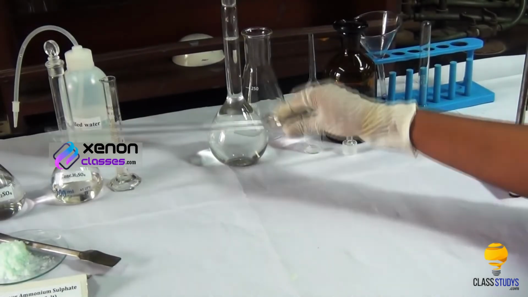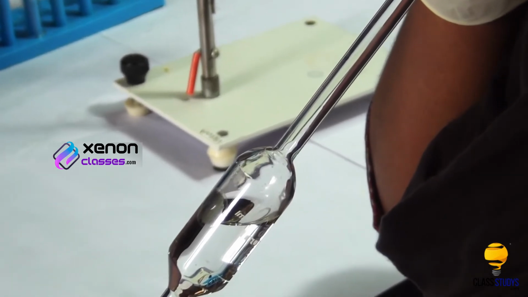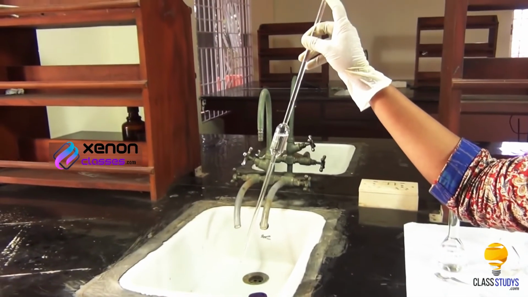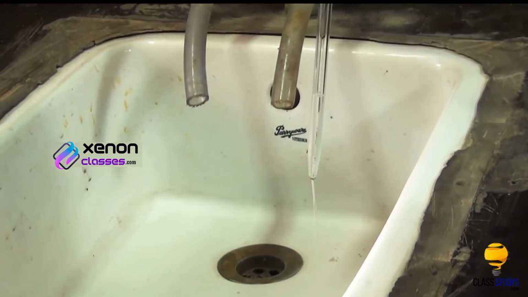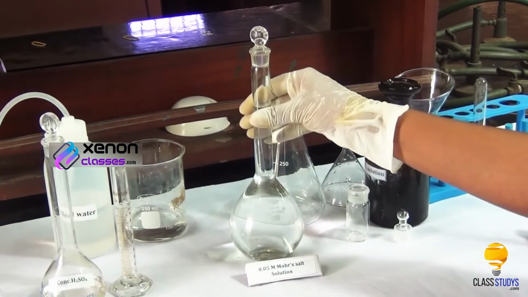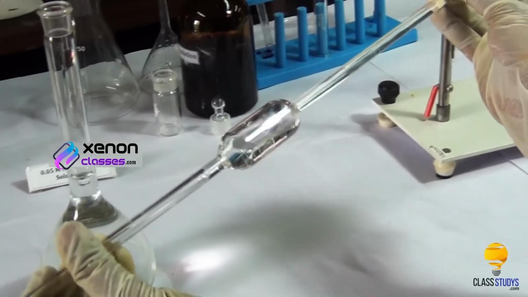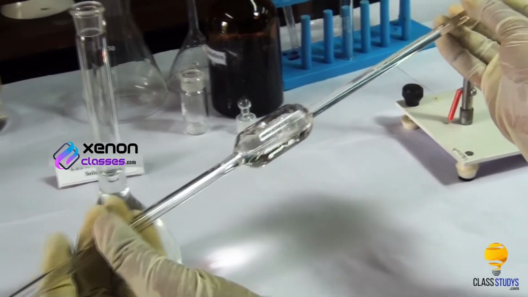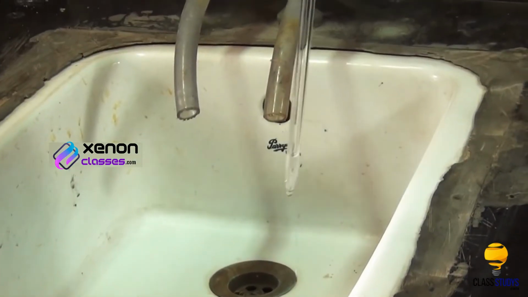Take the 20 ml pipette, pipette out a small volume of distilled water. Rinse it and drain the water. Repeat this process 2 or 3 times to remove the impurities from the pipette. Pipette out a small volume of Mohr salt solution. Rinse the pipette and drain it. Repeat this process 2 or 3 times to remove any moisture inside the pipette.